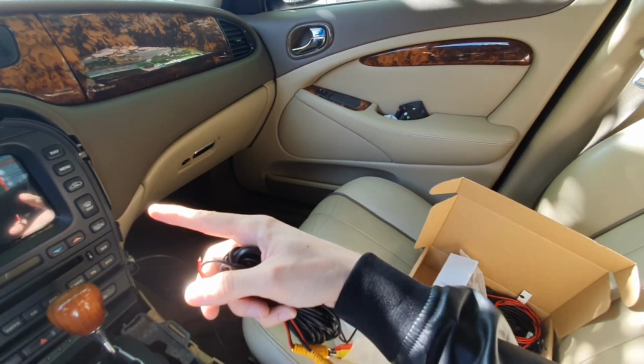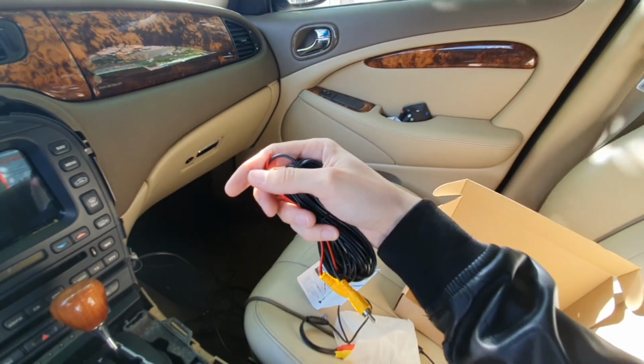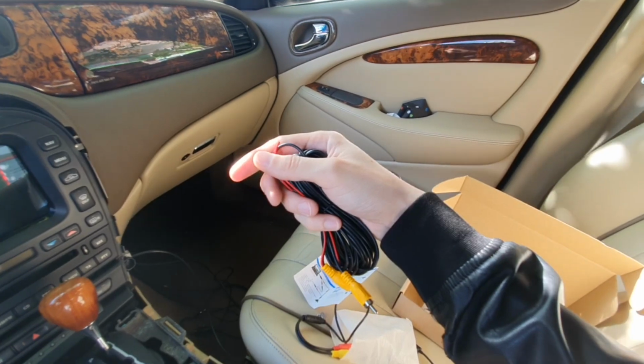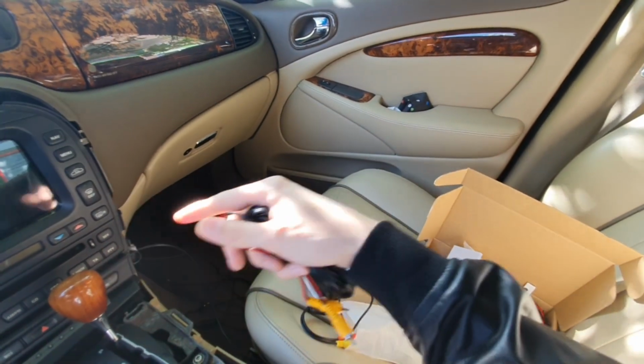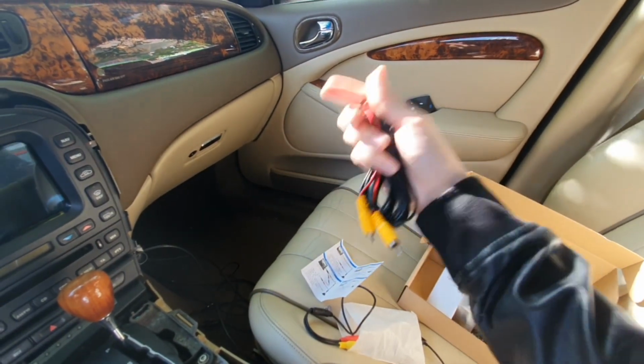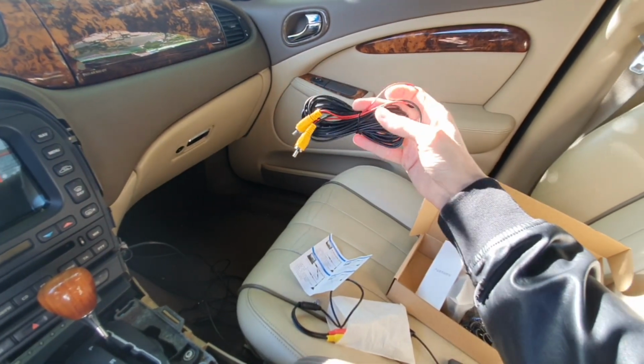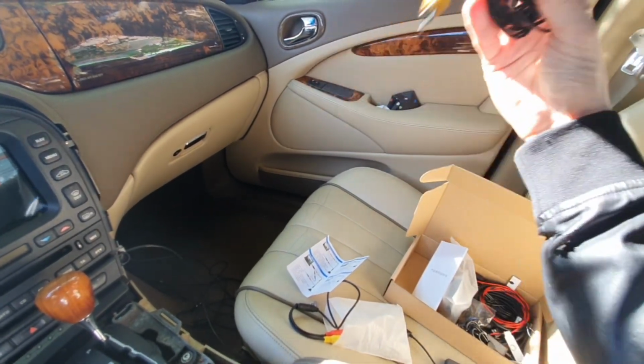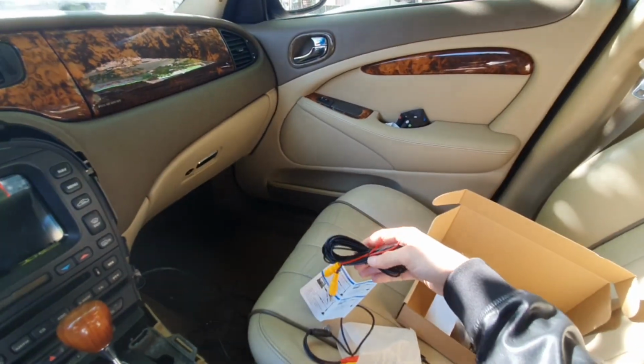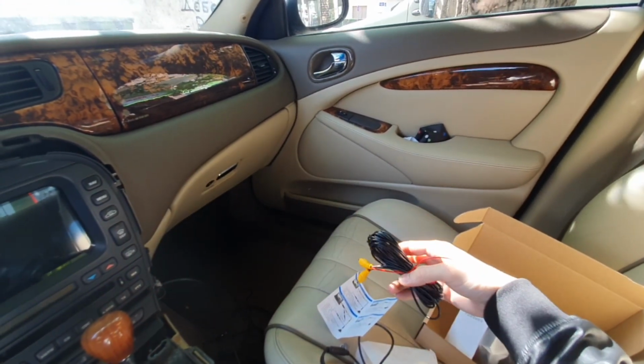In the back of the radio there are the cables for that already marked. So there is front and reverse camera and the trigger, and you have to put it through from the back of the car to the radio.